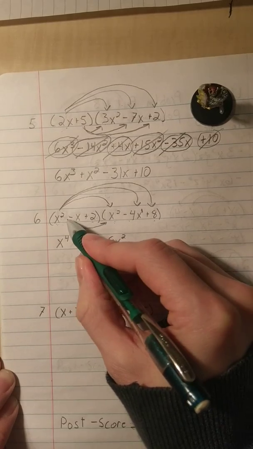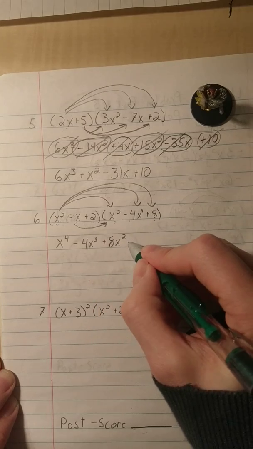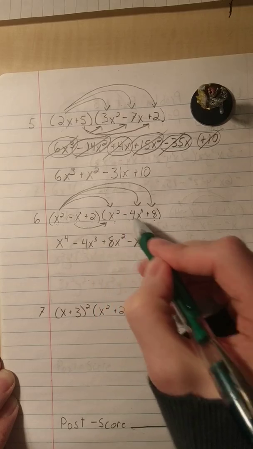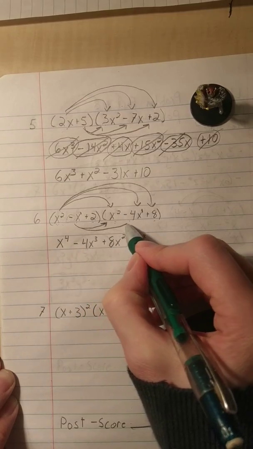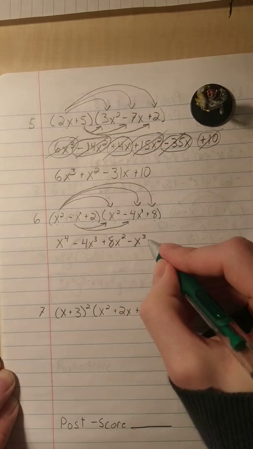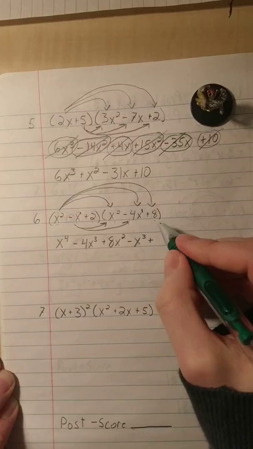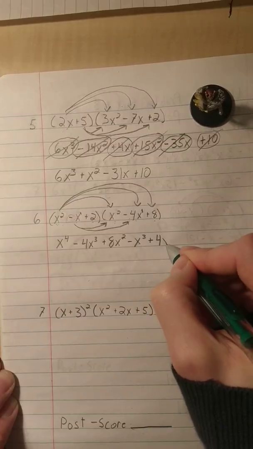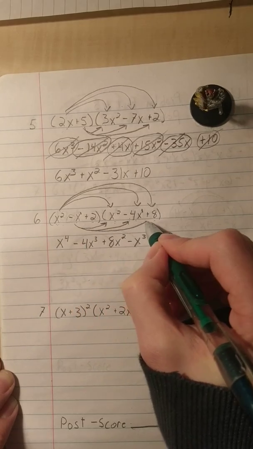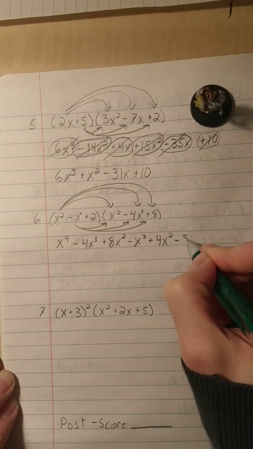I have a minus sign here, so I'm going to be aware of that as I'm multiplying it through. Negative x times x squared will be minus x to the 3rd, right? X to the first power, 1 and 2 is 3. Negative x times negative 4x. Now I have a negative times a negative, which will result in a positive. X times x is x squared, so I'll have positive 4x squared. Last one for the x, negative x times 8 will be a minus 8x.